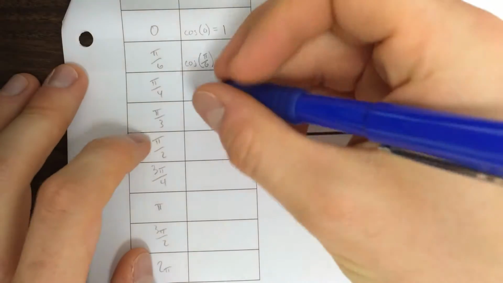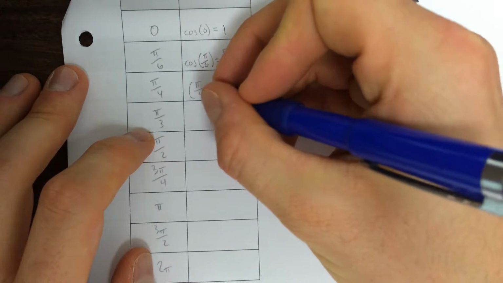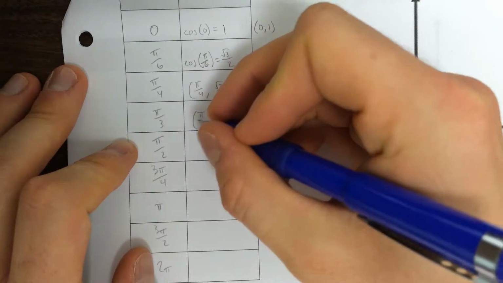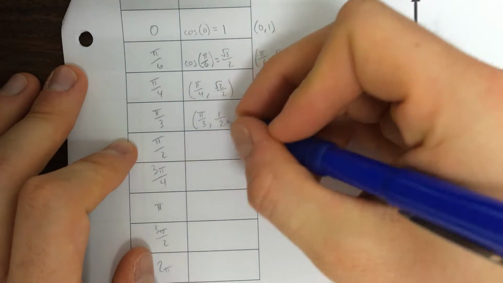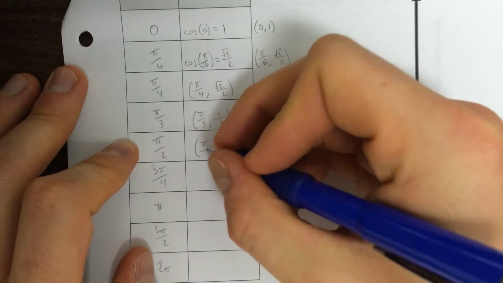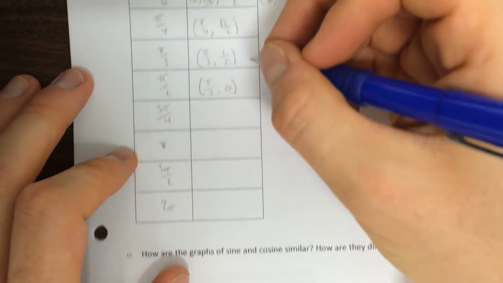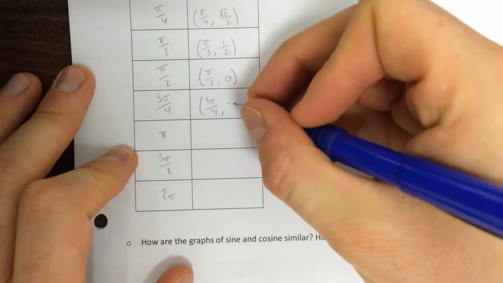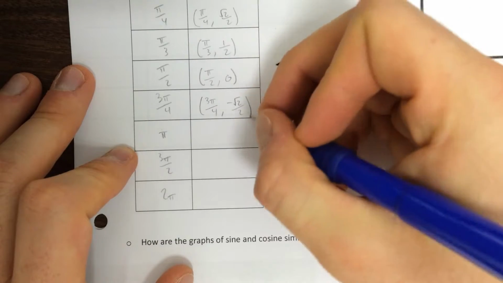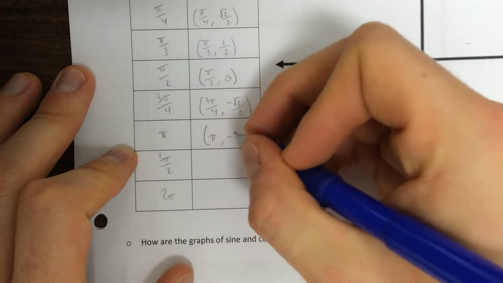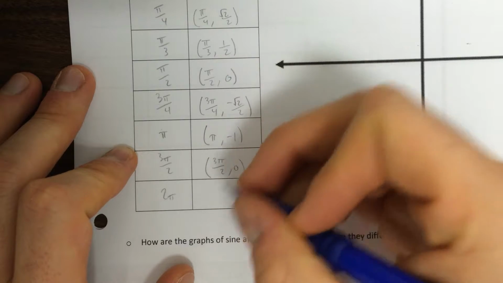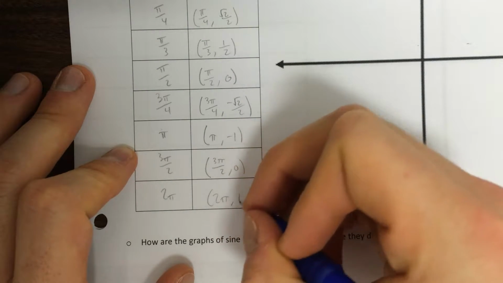And then we could keep going down. Pi over 4 would be square root of 2 over 2. Pi over 3, 1/2. Pi over 2, and 0. 3 pi over 4, negative square root of 2 over 2. Pi and -1. 3 pi over 2 and 0. And 2 pi and 1.